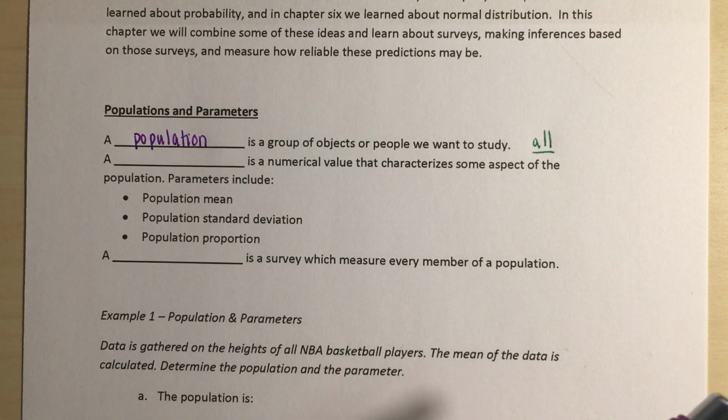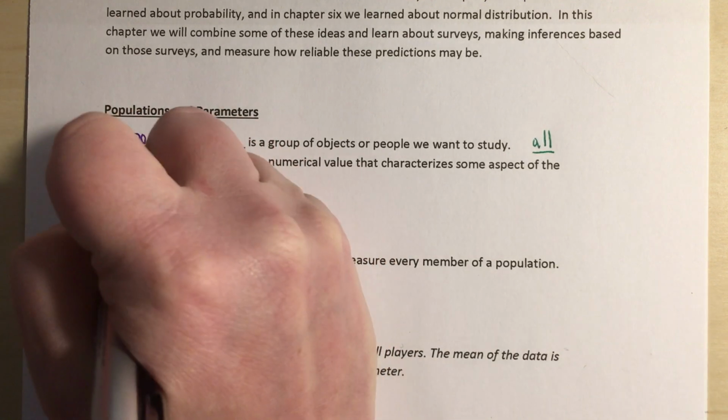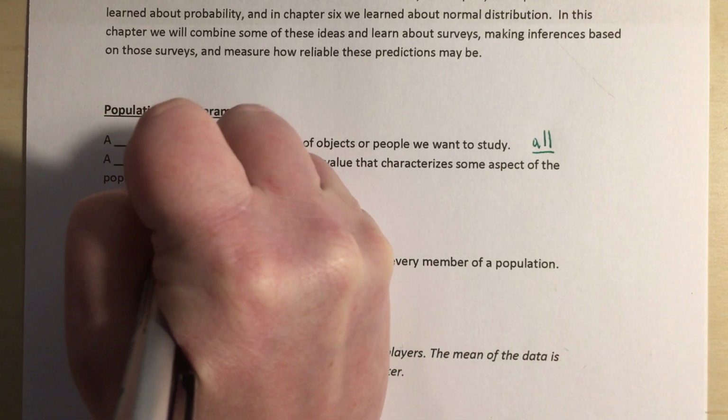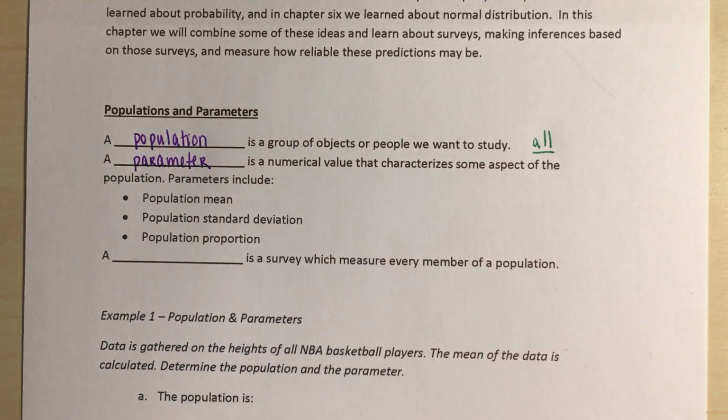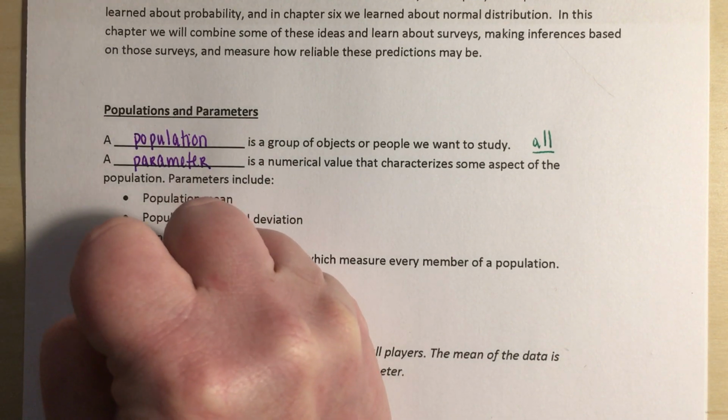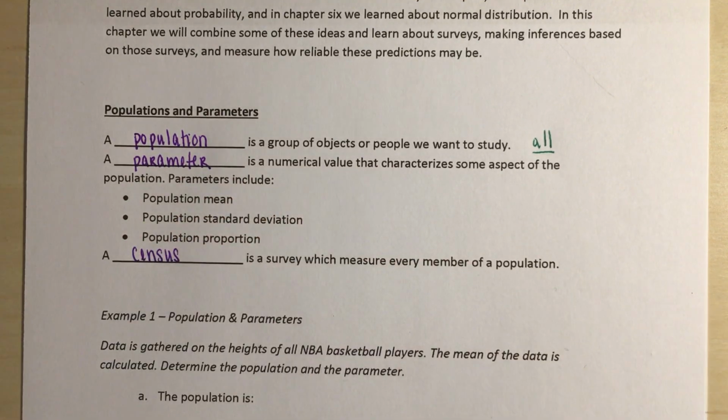A numerical value that's associated with our population is called a parameter. Right? A parameter is a numerical value that characterizes some aspects of the population. Parameters include our population mean, our population standard deviation, and our population proportion. A census is a survey in which we measure every member of a population.